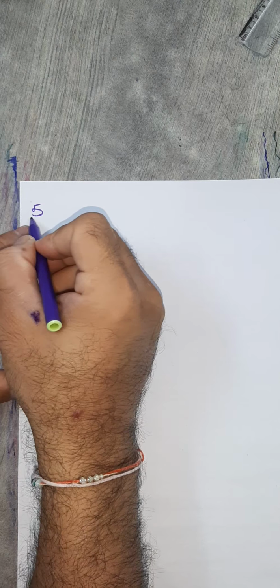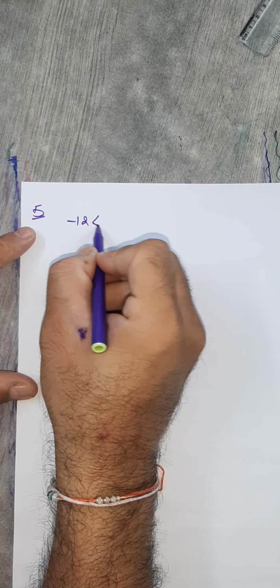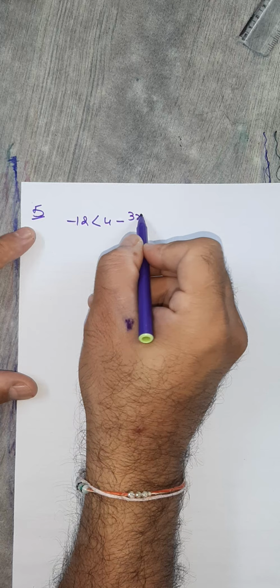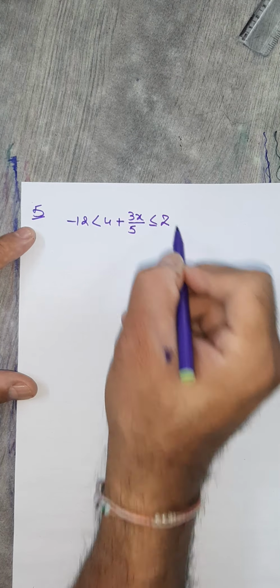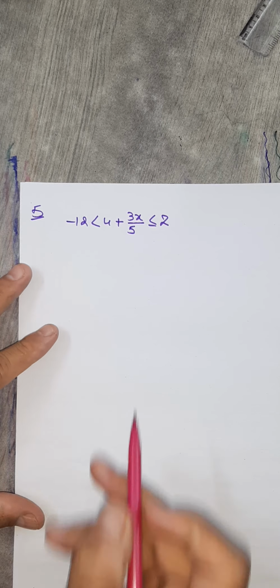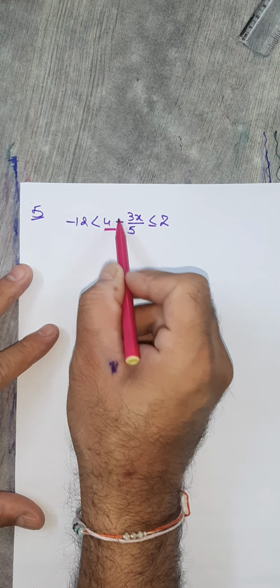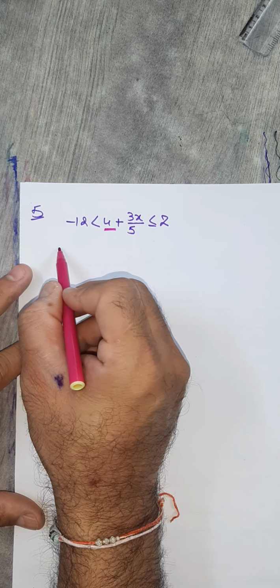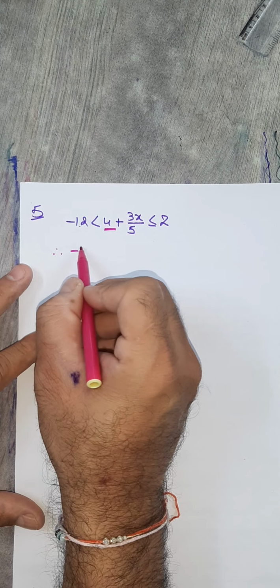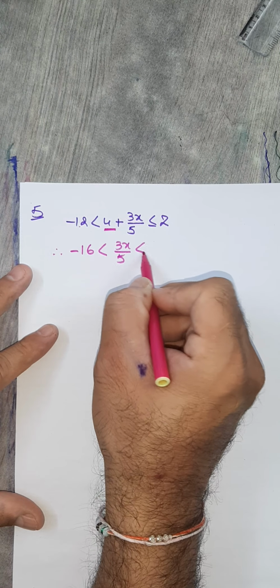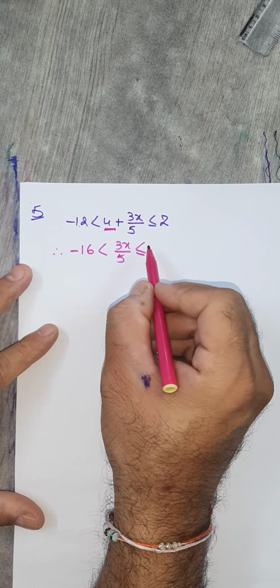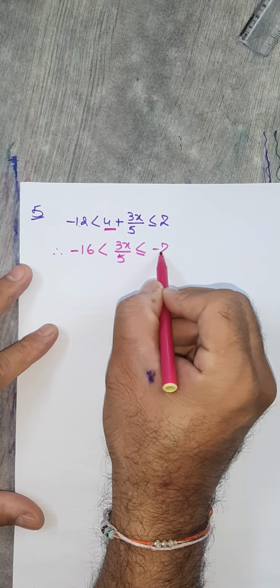Next question, the fifth one. Minus 12 less than 4 minus 3x by minus 5. So this is just plus 5, less than or equal to 2. What we want is just x in the middle term. So we first need to remove this 4. If I want to remove this, I need to subtract 4. So minus 12 minus 4 is minus 16, 3x by 5 less than or equal to 2 minus 4. It is nothing but minus 2.